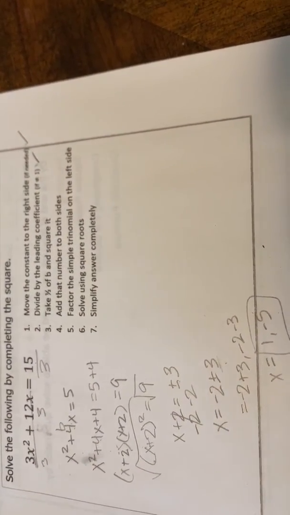And make sure, especially on this, you guys, you got to show your work. You got to show all of it. So, all right, good luck.